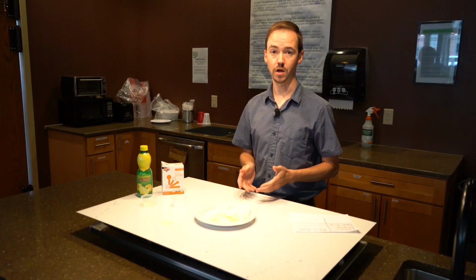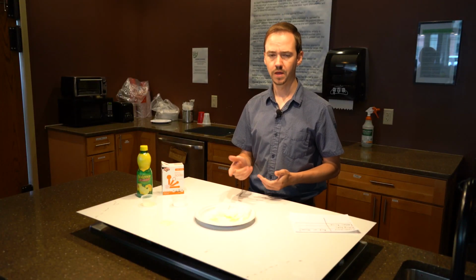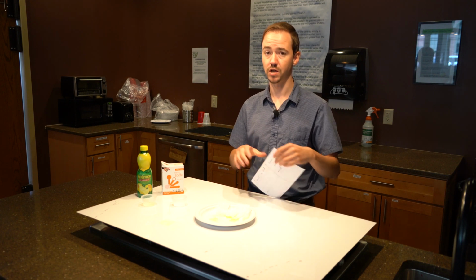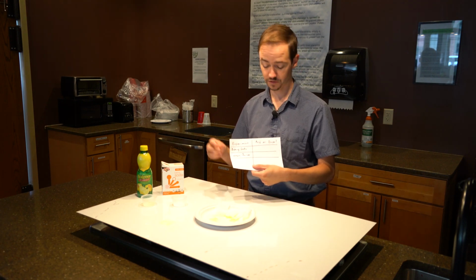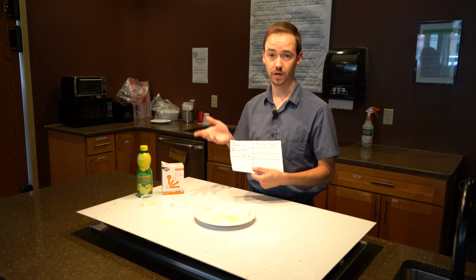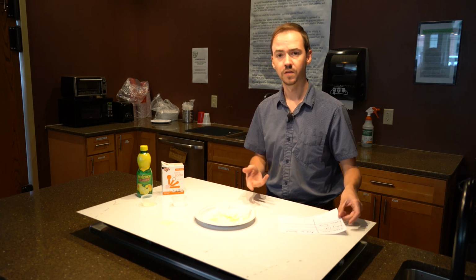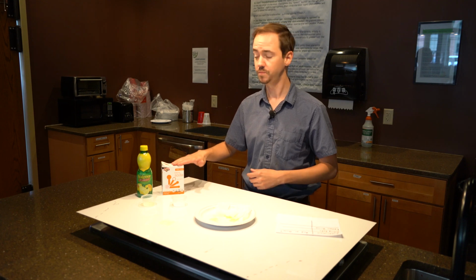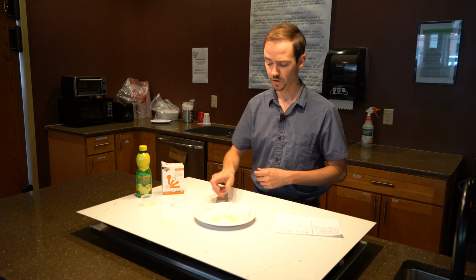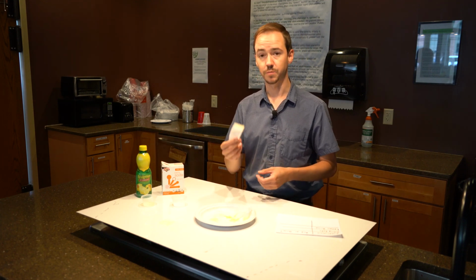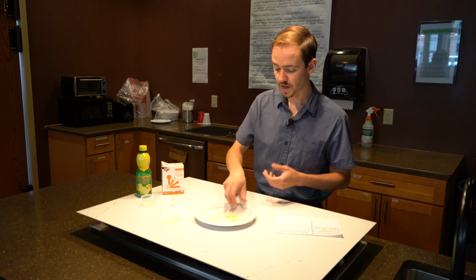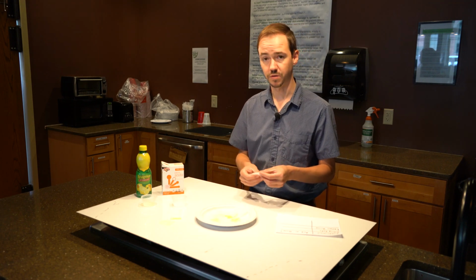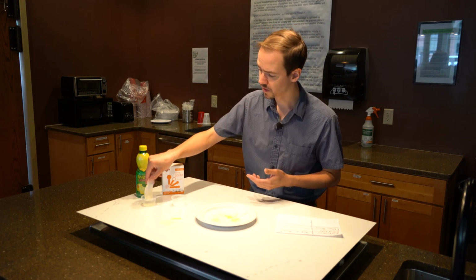Once our paper is dry, we can begin our experiment. Now, like good scientists, we need to keep track of our results. So I made a chart that lists out everything I'm going to test and a space to record whether or not it's an acid or a base. Today, I'm going to be testing out baking soda and lemon juice. All we need to do is dip our test strip into a liquid and then set it aside. Now, it might take a couple minutes for something to happen, so give it some time.